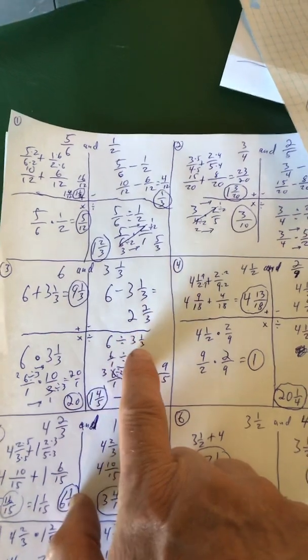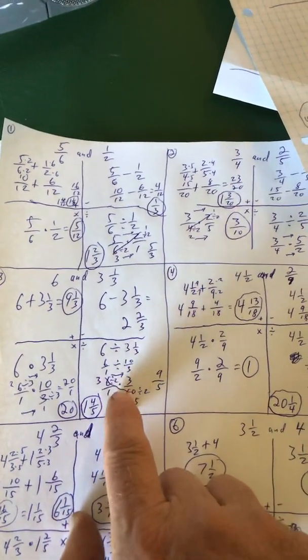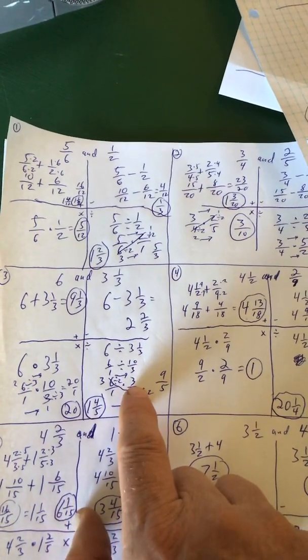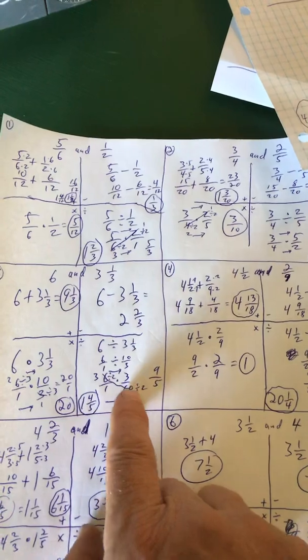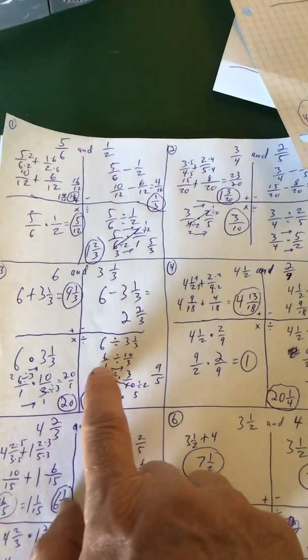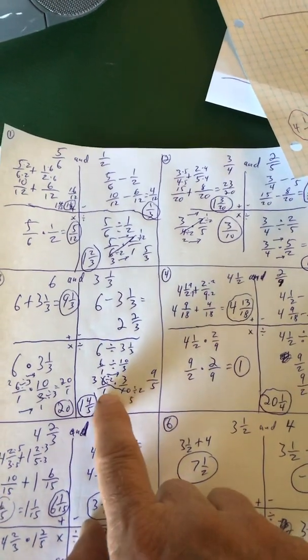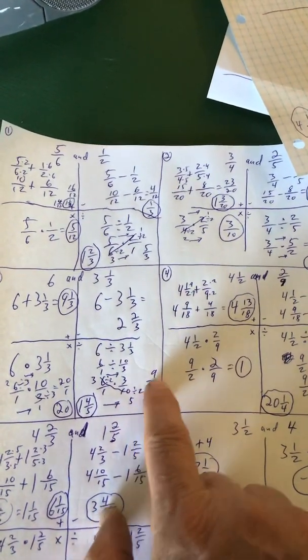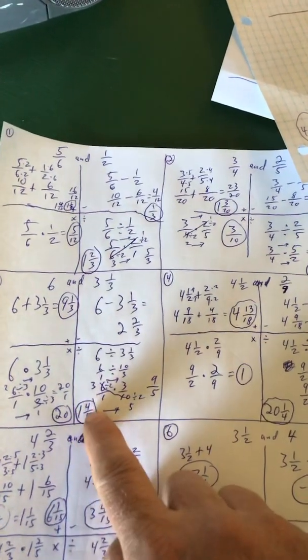And then 6 divided by 3 and a third, again, make them fractions, but now you have to flip the one on the right to multiply. You never divide fractions. I can divide both these by 2. 6 divided by 3 is 2, 10 divided by 2 is 5. Now I multiply straight across. 3 times 3 is 9. 1 times 5 is 5. This is almost 2. 10 divided by 2 is 5. It's 1 and 4/5.